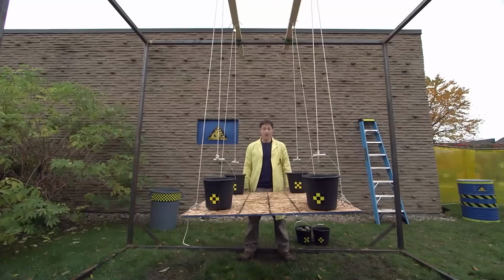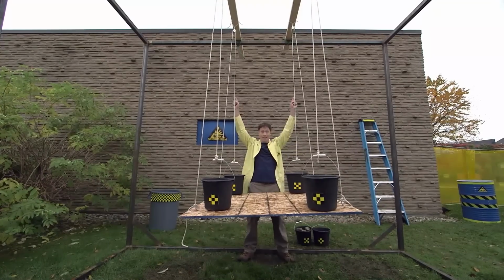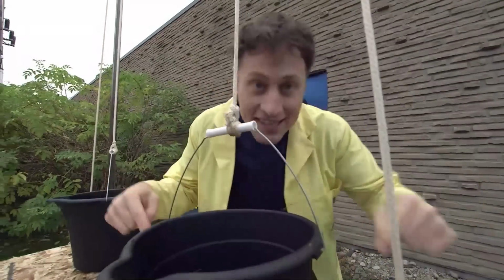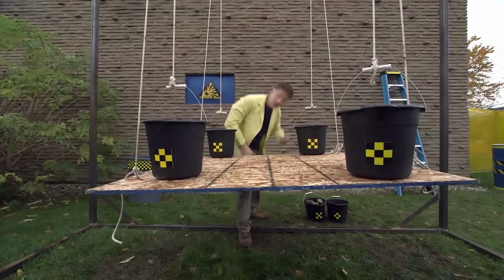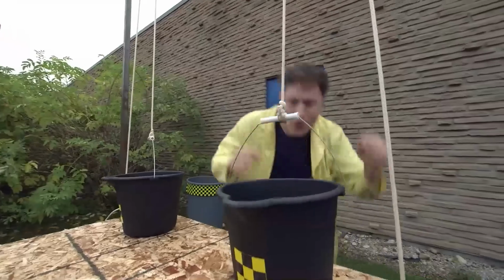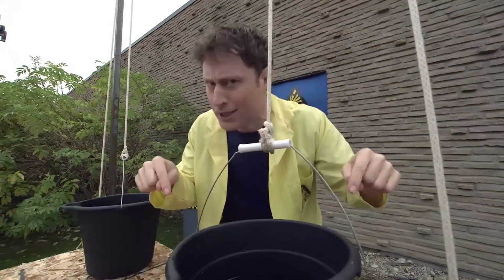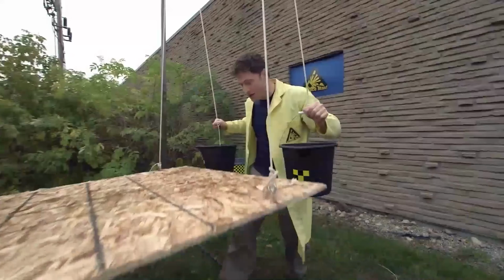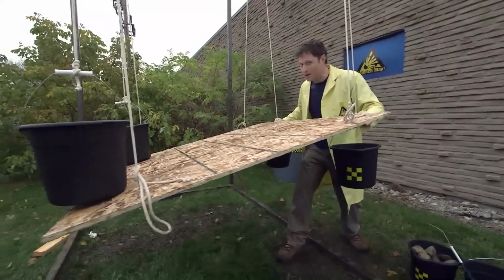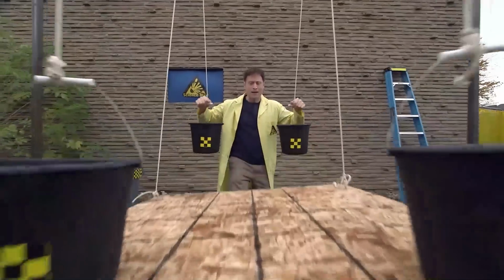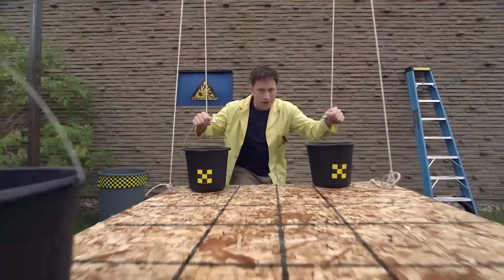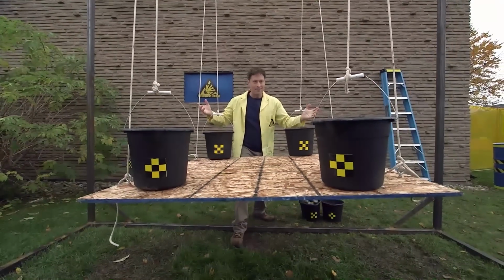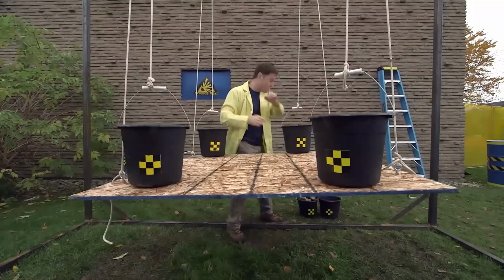Science. Here is something mind-bending you can do with pulleys. These buckets are attached to the table through a pulley. There's nothing holding this table up except for the weight of the buckets pushing down on the table. So if I took the buckets off the table, the weight of the buckets pulls the table up. But because the buckets are on the table, everything is in balance. Mind-bending, right? Okay, wait, it gets better.